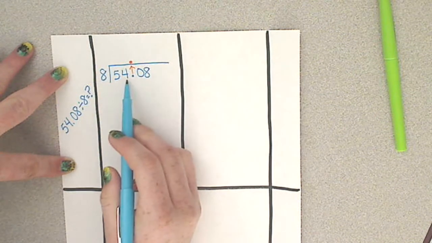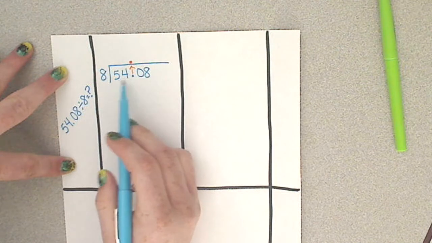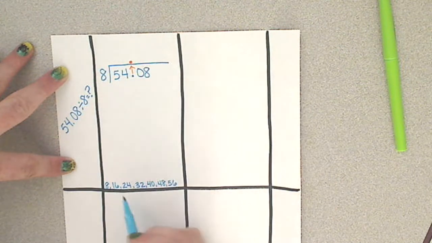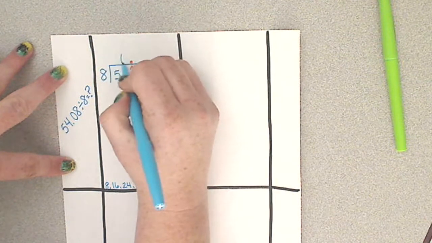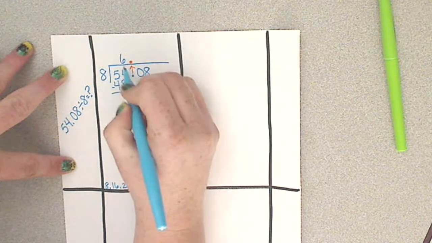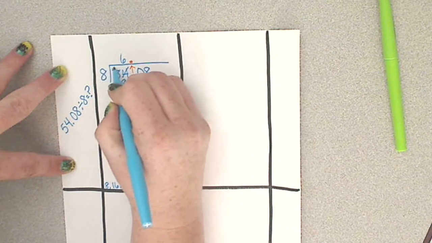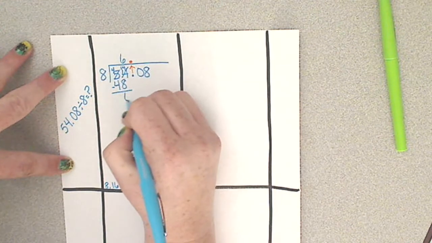I'm looking for a multiple of 8 that is less than or equal to 54, which the closest I can get is 48, which is 8 times 6. I have to regroup. 14 minus 8 is 6.